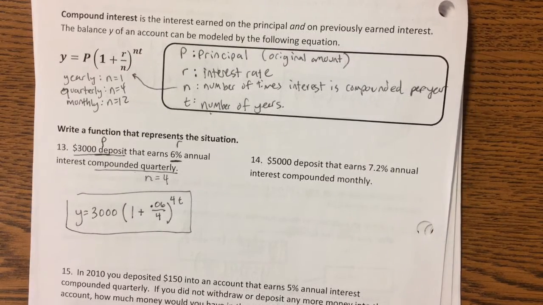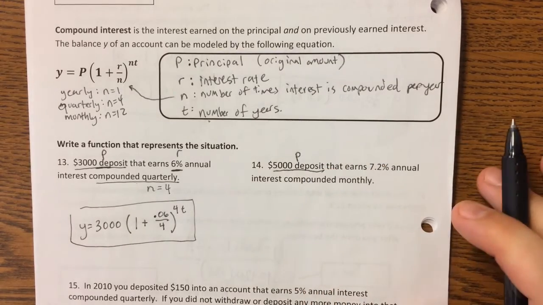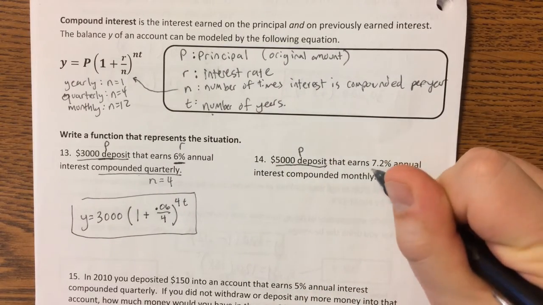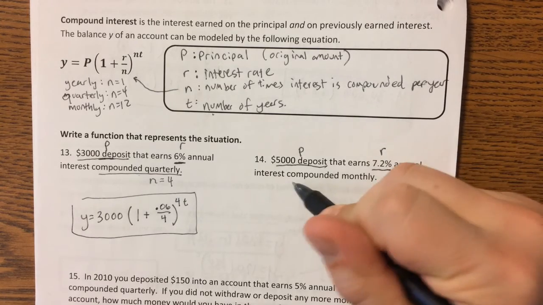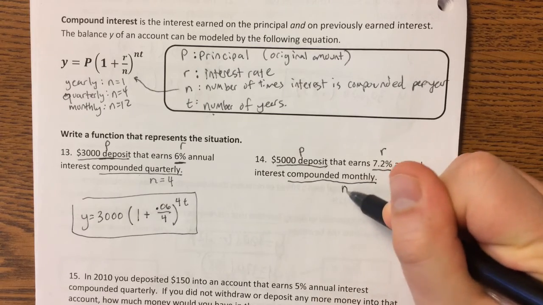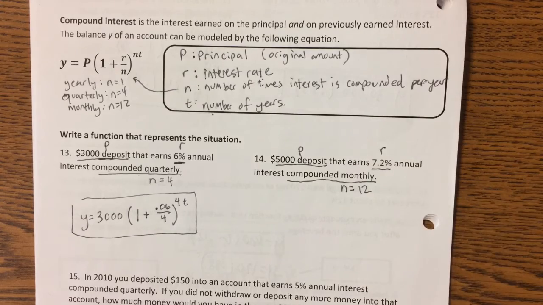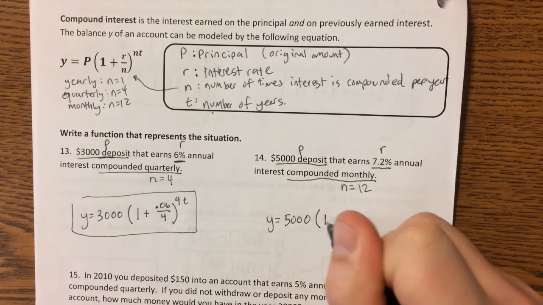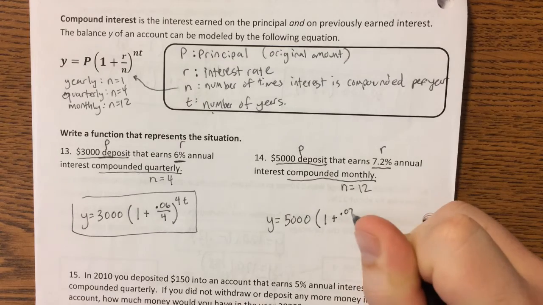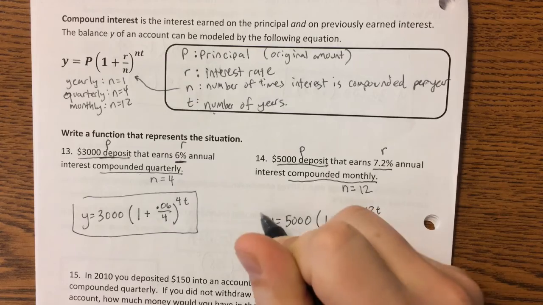So number 14, we've got a $5,000 deposit. That's my P, that's my principal. It earns 7.2% annual interest. That's my interest rate. And it's compounded monthly. If it's compounded monthly, what should the n value be? 12. Good. 12 months in a year. y equals 5,000 times (1 plus 0.072 over 12) to the power of 12t.